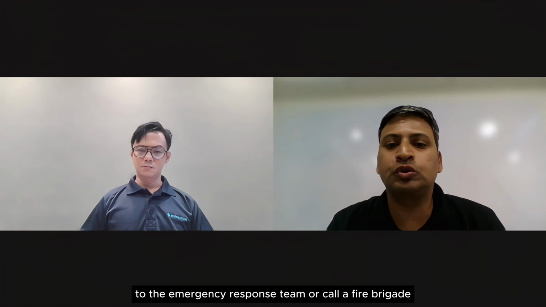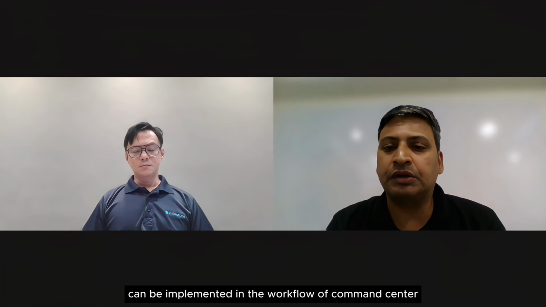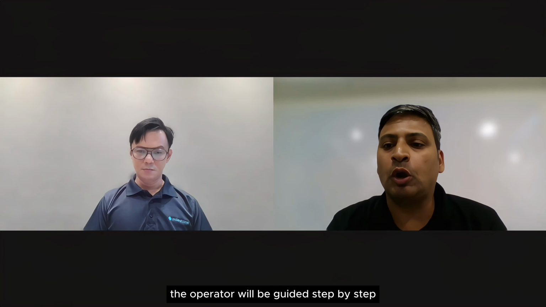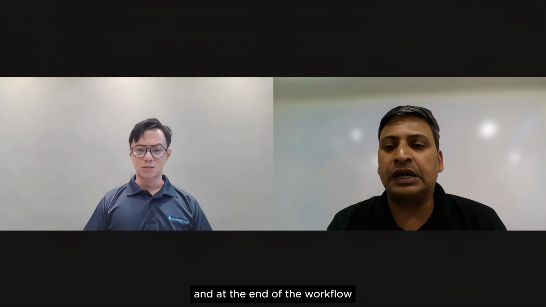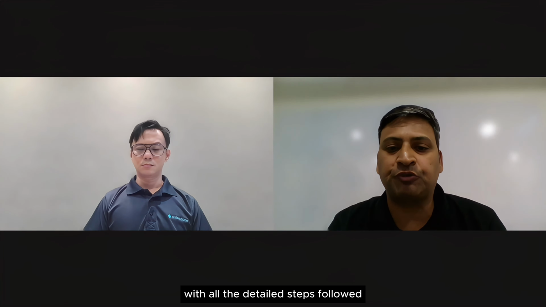Give instructions to the emergency response team or call a fire brigade. All these procedures can be implemented in the workflow of Command Center. Whenever such an incident occurs, the operator will be guided with step-by-step instructions to be followed, and at the end of the workflow, the report will be saved in the system with all the detailed steps followed.